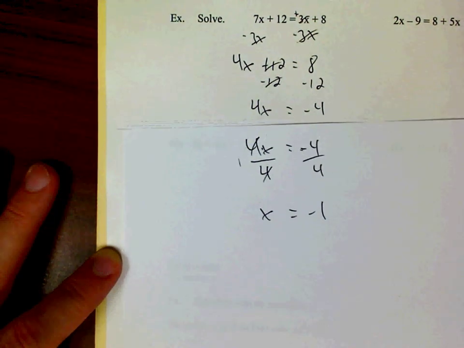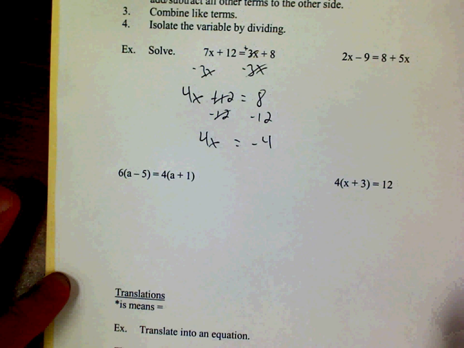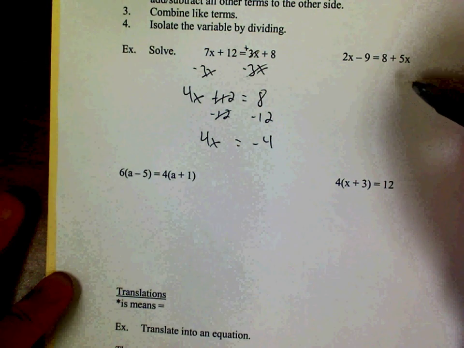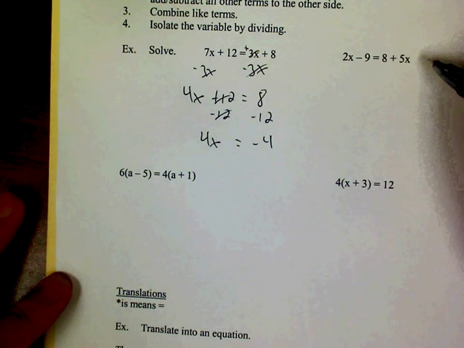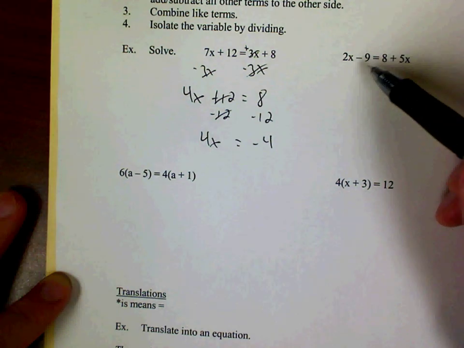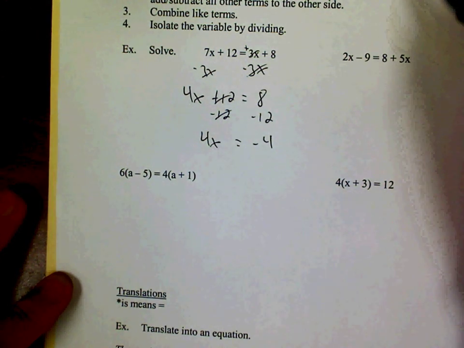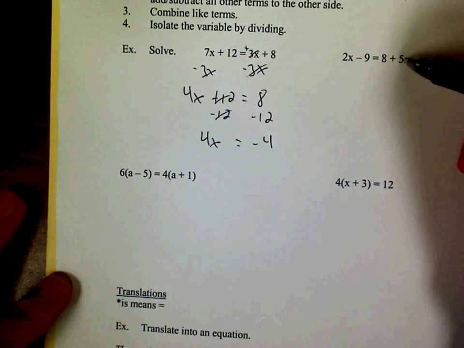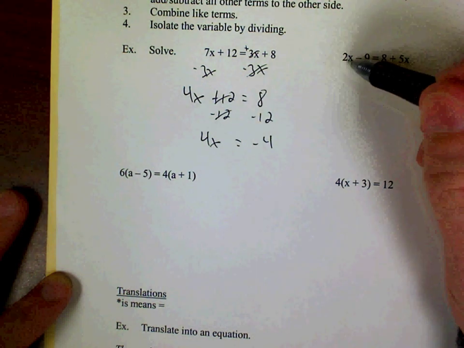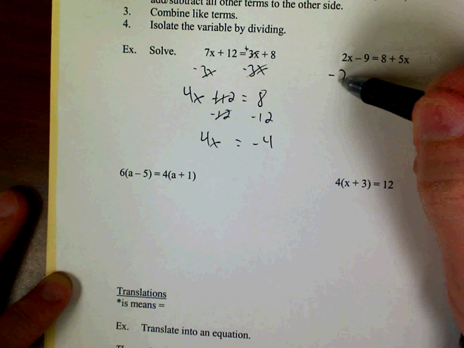So let's do a few more, give you an idea of what's going on. Look at this example. I want the x's on the same side, the constants on the other. I'm going to always start with the x's. It's a good rule to go by. You'll save yourself a lot of headaches if you do that. Get rid of the 2x because it's smaller than the plus 5x. And we're going to think the opposite of 2x, which is a negative 2x, or subtract 2x.